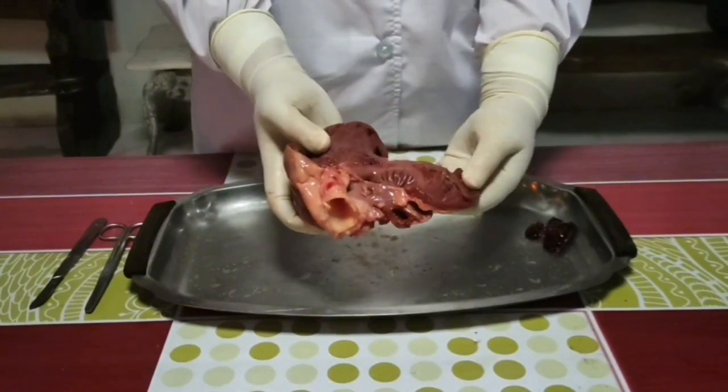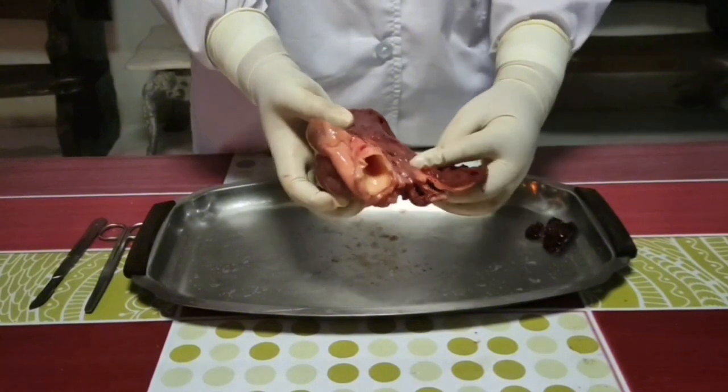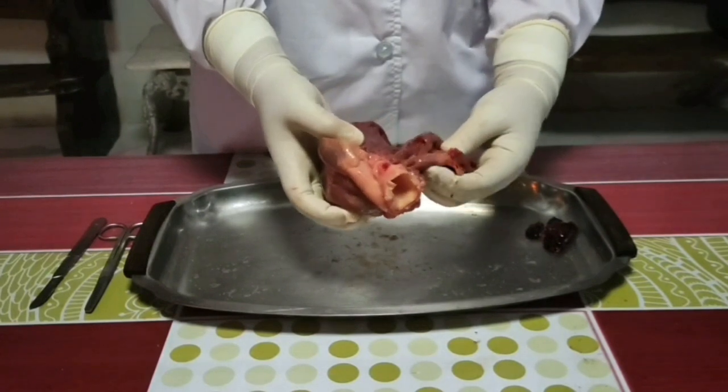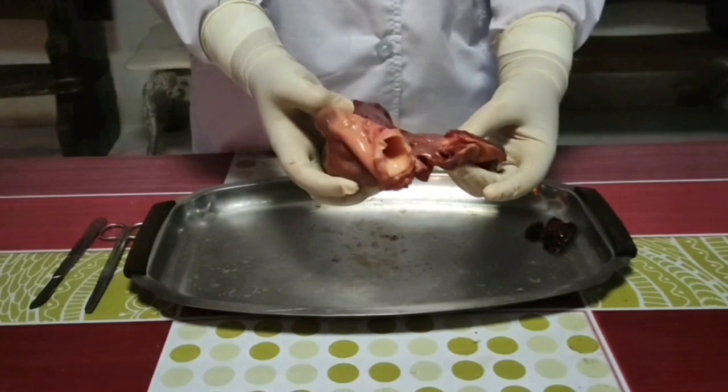Inside the right ventricle, we have the pulmonary artery that carries blood away from this chamber. Also, we have the one-way valve called the pulmonary valve that controls blood flow away from the right ventricle at the entrance to this blood vessel.